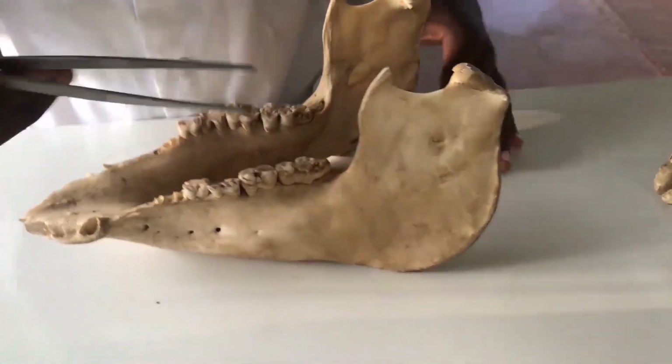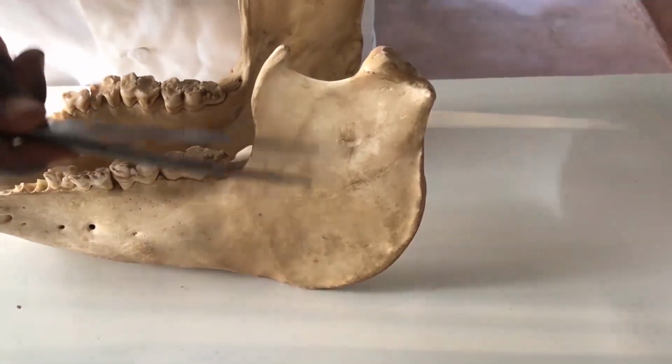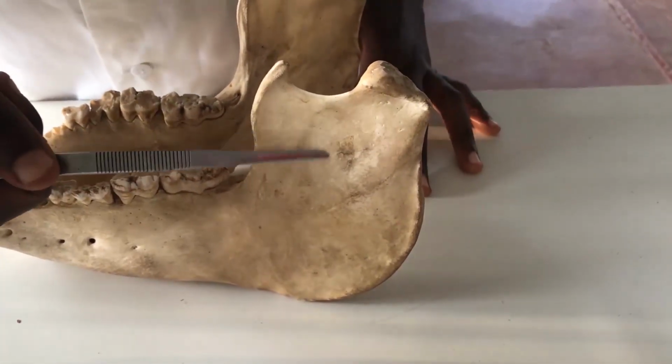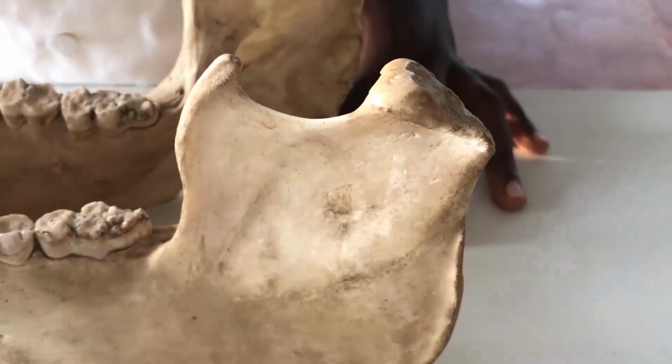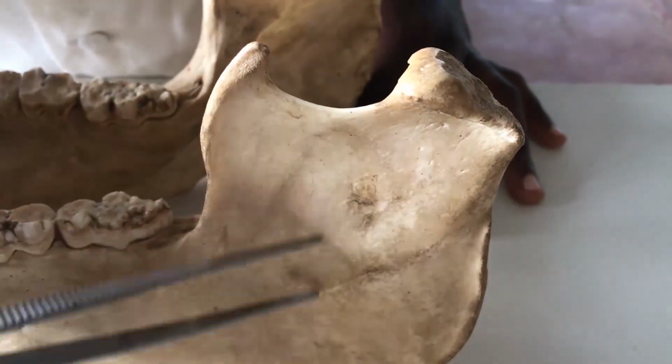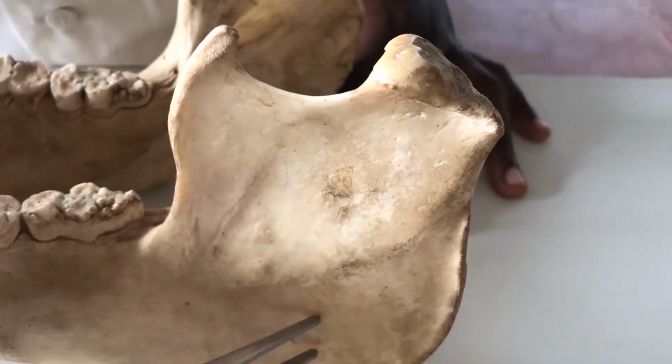On the lateral side of the ramus, there is a depression that goes down. This is the masseter fossa, and the masseter muscle comes to insert here. The masseter muscles are the powerful muscles for mastication.